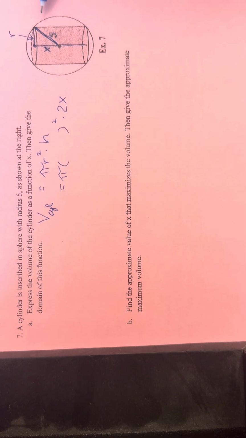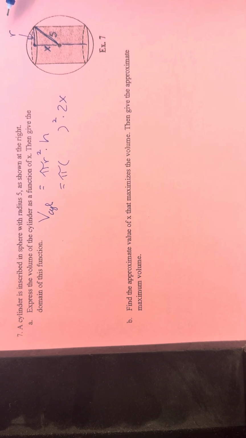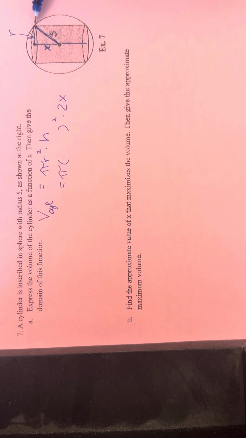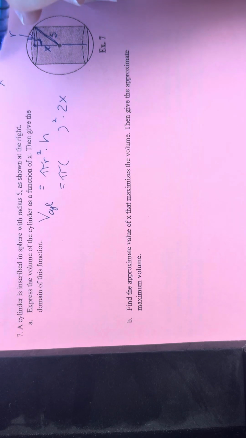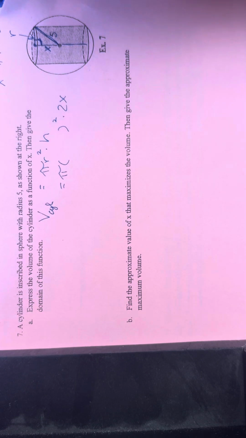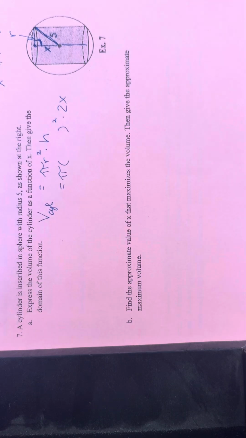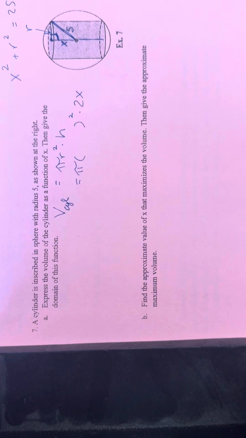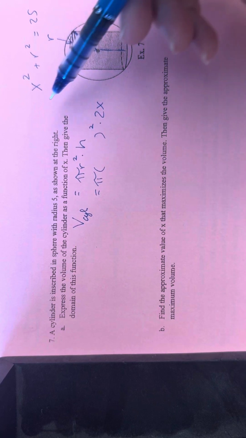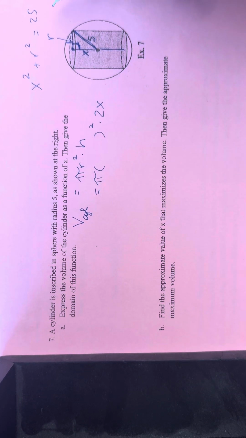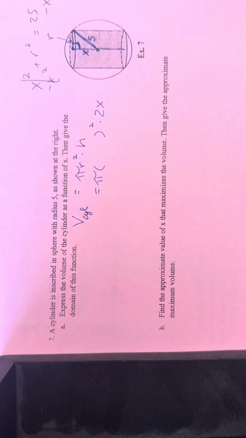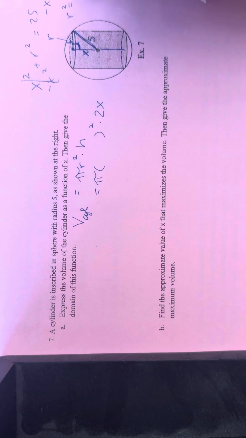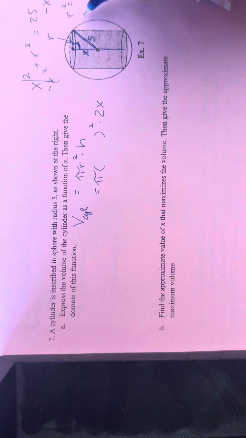Now we're going to sidebar, and we're going to write an expression for the radius in terms of x by using the Pythagorean theorem. Consider this to be a right triangle. So we have x squared plus r squared equals 5 squared, which is 25. Sorry, you can't actually see that in the video. There we go. If I solve each side for r squared, I would have 25 minus x squared. And so r squared equals 25 minus x squared.